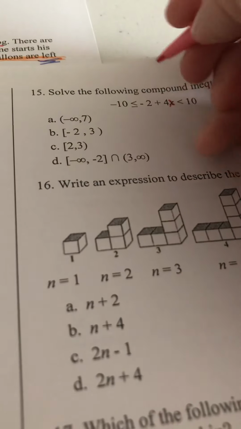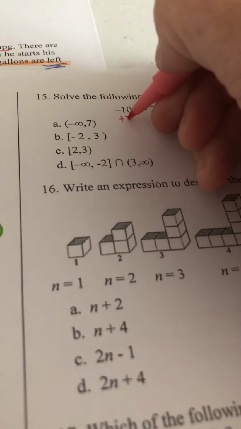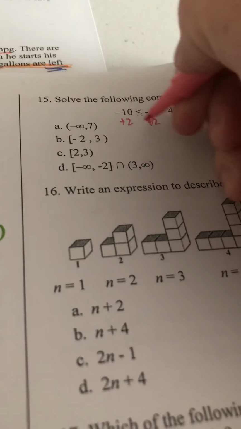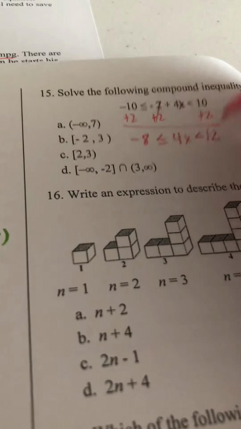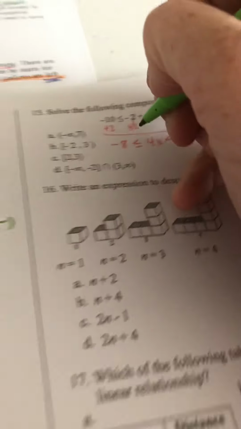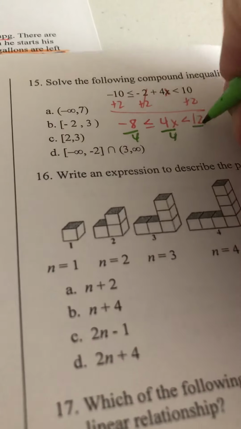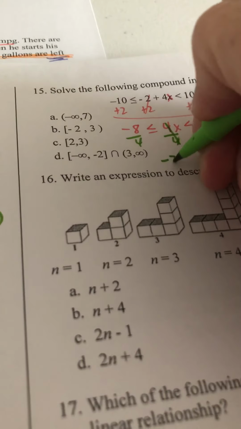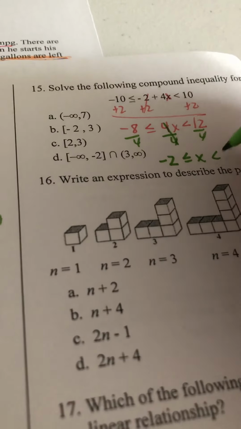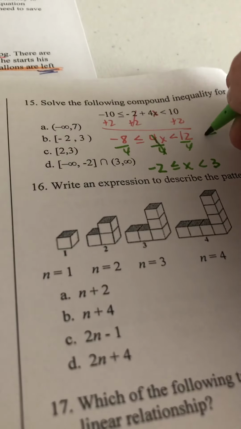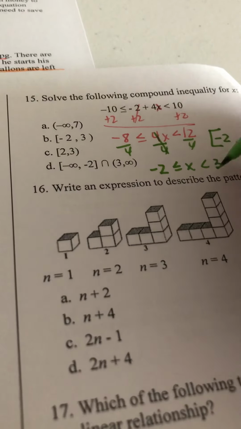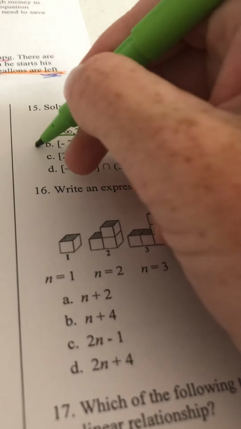One more question on this video. Right here we want to get X by itself. So I have to first get rid of this negative 2, so I'm going to add 2 on each section. So I have negative 8 is less than or equal to 4x is less than 12. And then because that's times 4, I'm going to divide everything by 4. Negative 8 divided by 4 is negative 2, and 12 divided by 4 is 3. And as for those symbols, if it's equal to, that's why I'm going to have an equal to at negative 2 and not equal to at 3. And so it's going to look like this one, B.